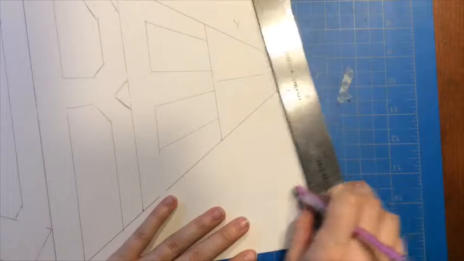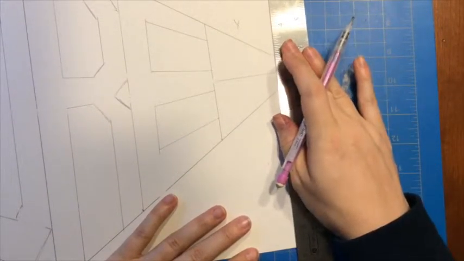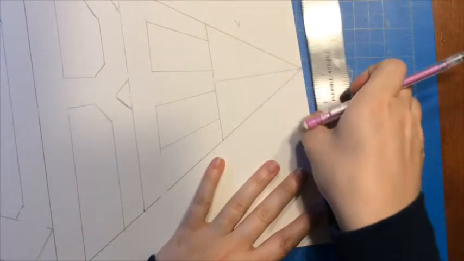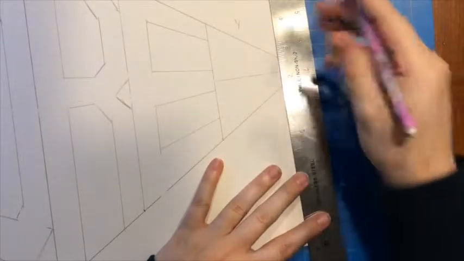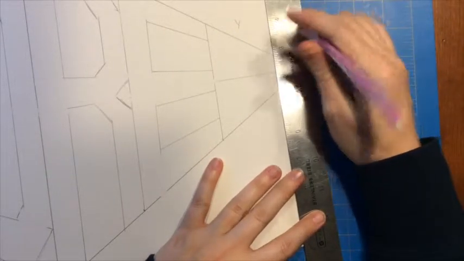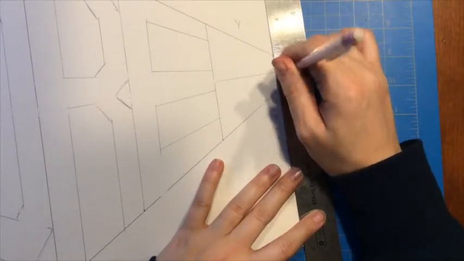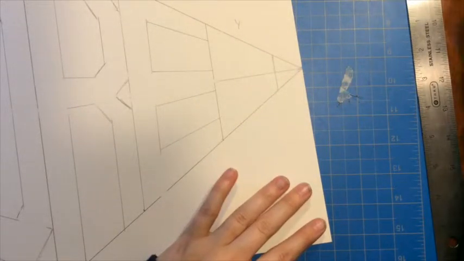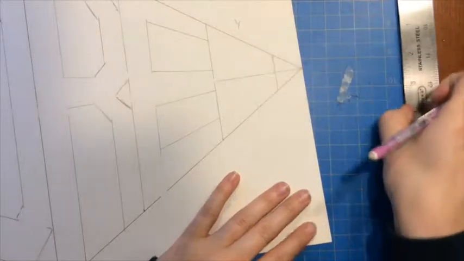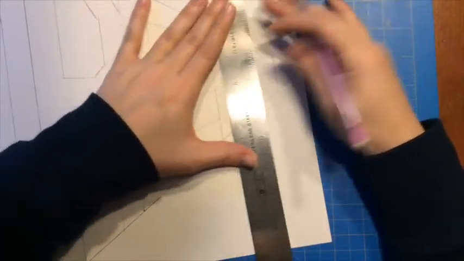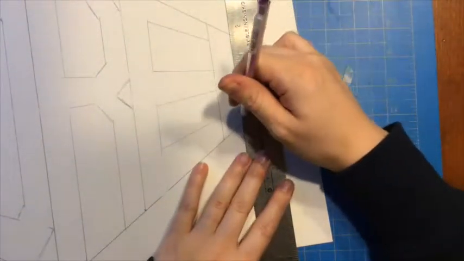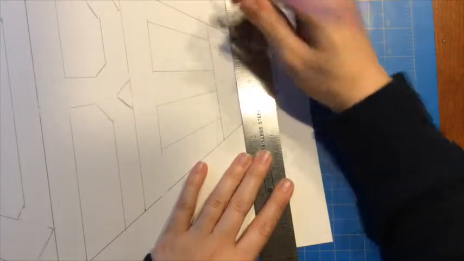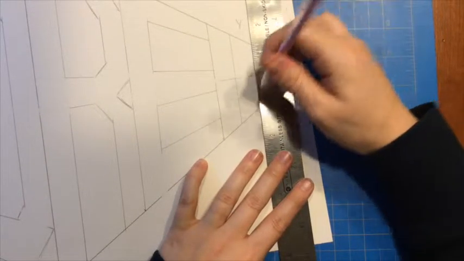Okay, so time for the Y. Again, like my A, I want to go ahead and add an ending point for my Y, just to make it a little bit easier than going all the way to the corner. For the Y, I'm going to start by creating my center line here.